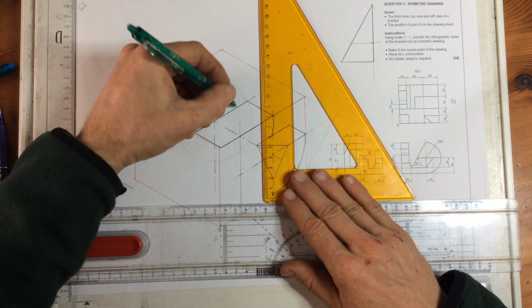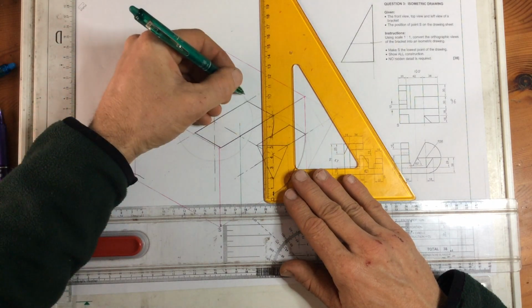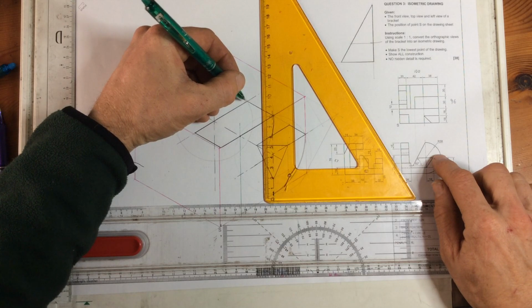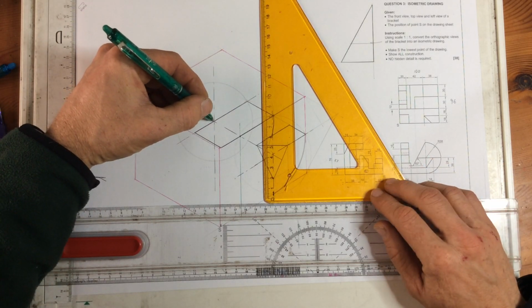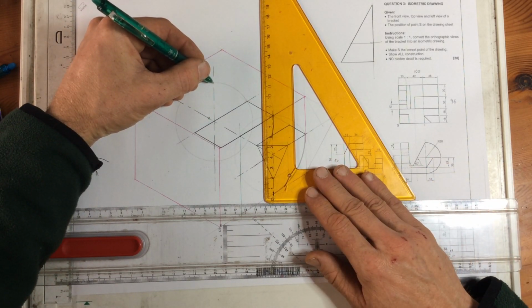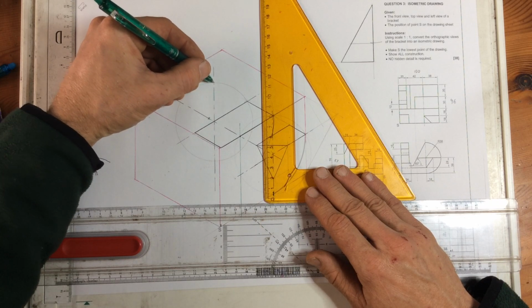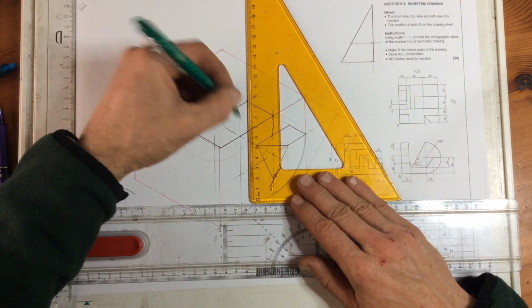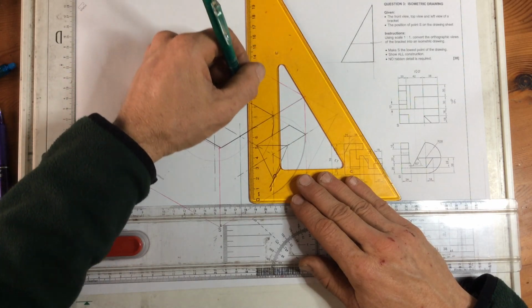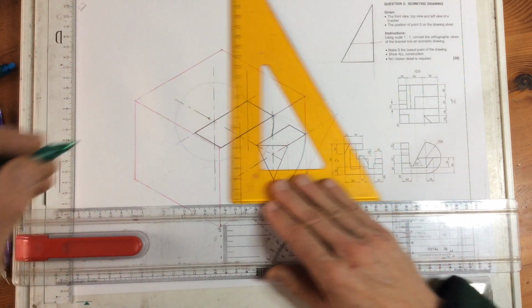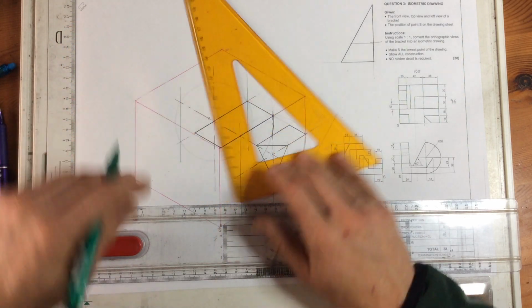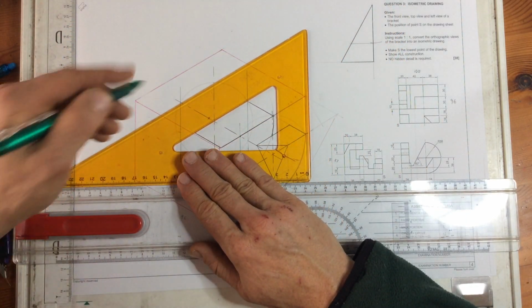As I said before, I've got that circle that I drew with a radius of 38, because it's a 38 millimeter radius. The center lines for that circle cut through at that point, and I can now draw in, wherever that circle cuts the center lines, lines going down from it.